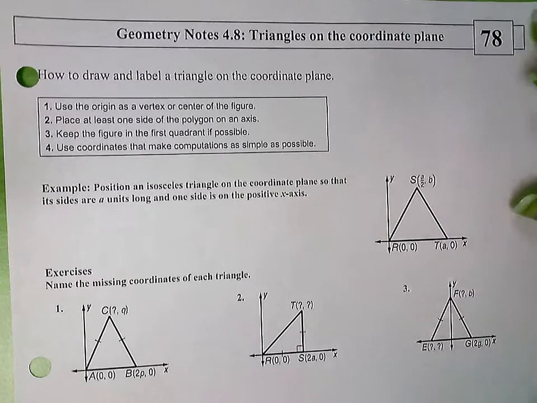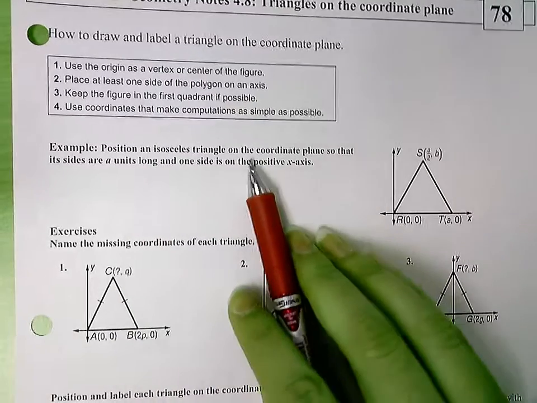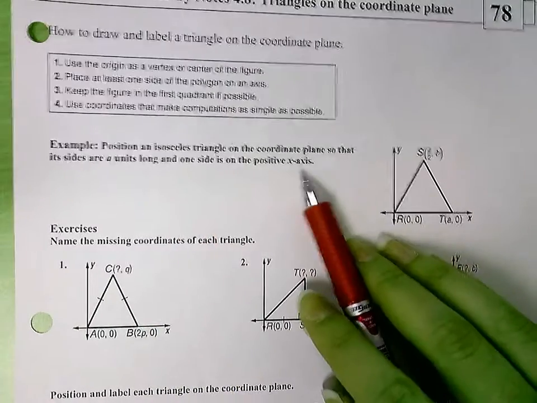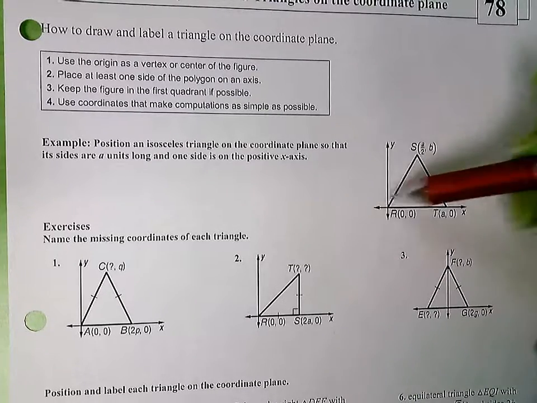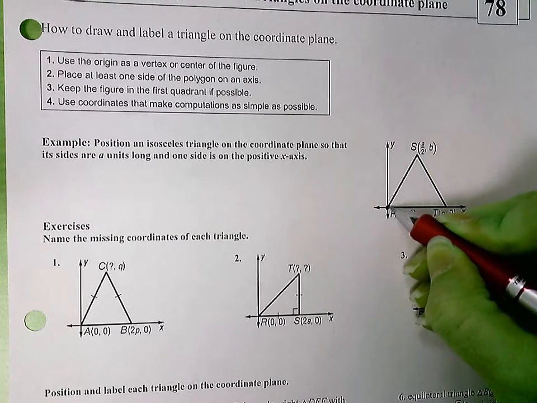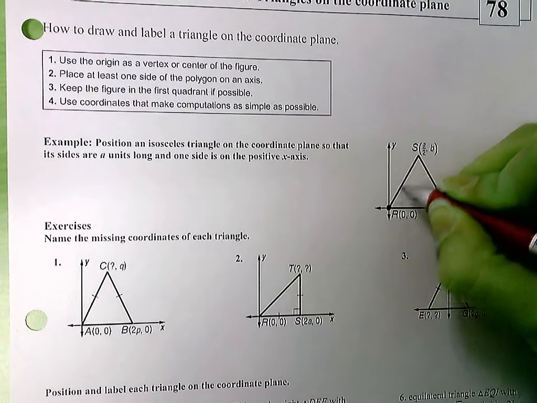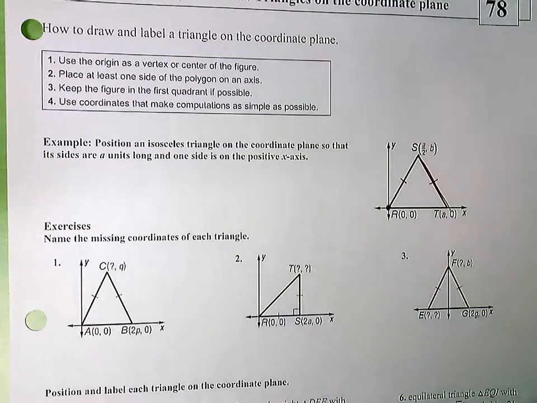So an example of this: position an isosceles triangle on the coordinate plane so that its sides are a units long and one side is on the positive x-axis. This one is done for you. So you have your x-axis and your y-axis. You have one of your vertices at 0, 0. Now it does have to be an isosceles triangle, so my two sides that would be congruent would be these two sides.